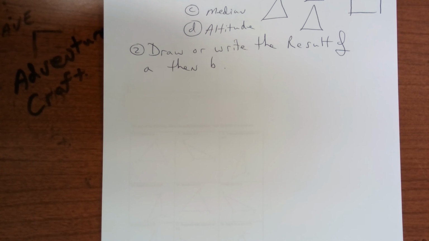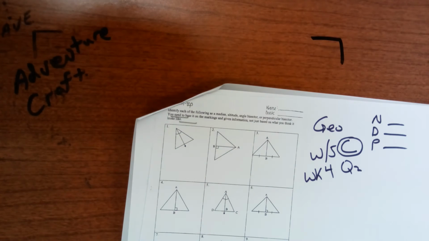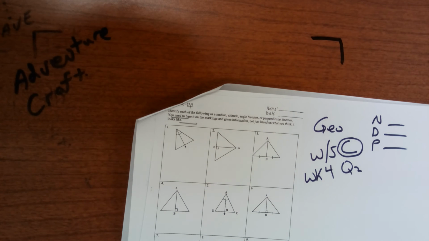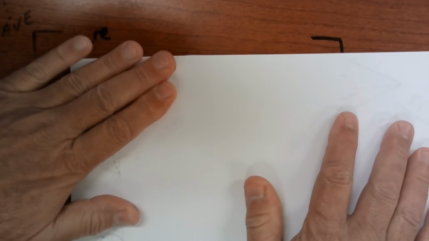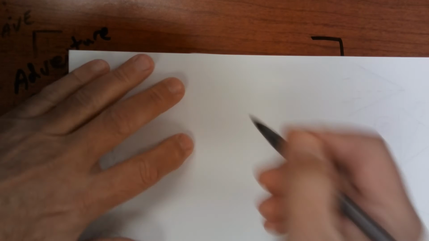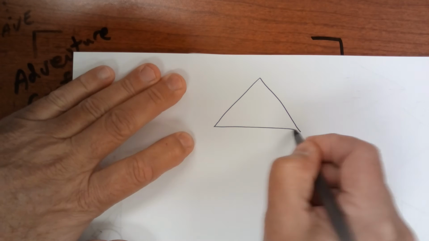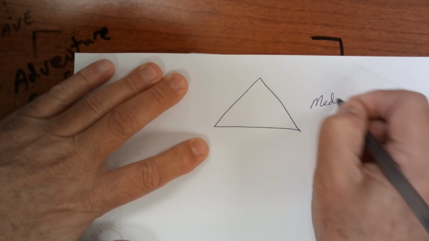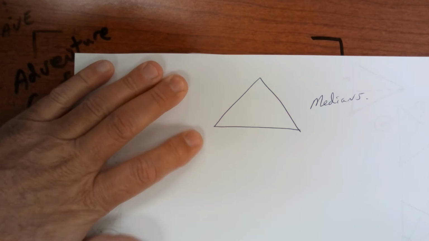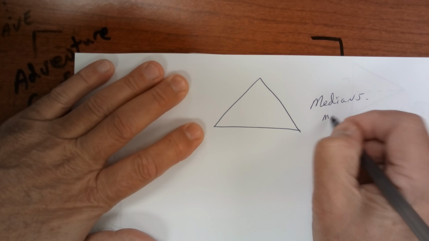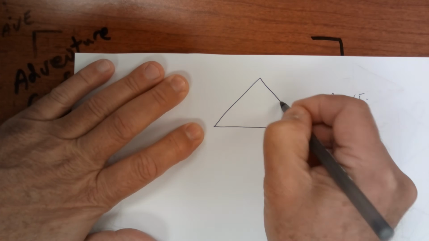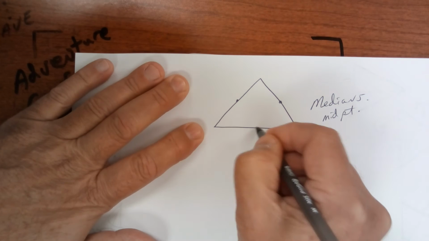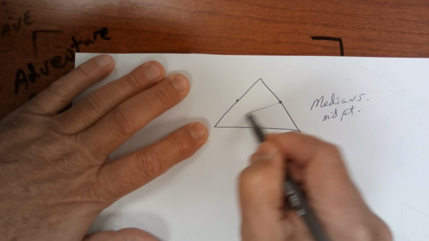Now yesterday I taught you a centroid. A centroid, so put away your bell work. Let's talk about a couple more properties of the centroid, okay? So on a new sheet of paper, I want you to draw this triangle here. And I want you to draw the medians. Okay, the medians are your midpoints. So find the midpoint, find the midpoint, find the midpoint, and then connect them to the vertices.